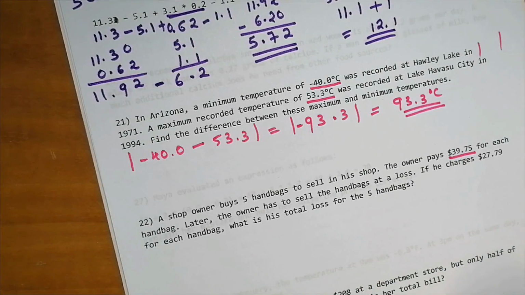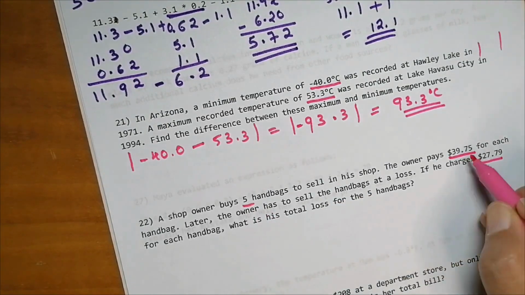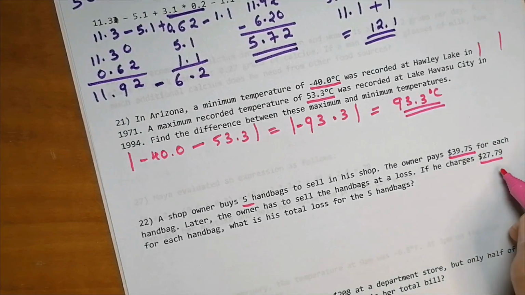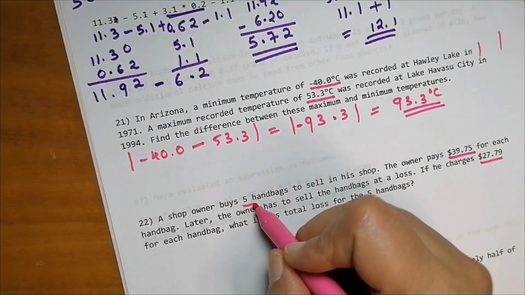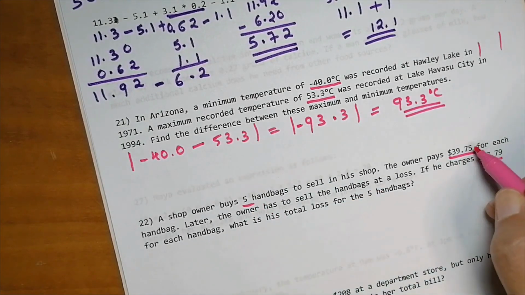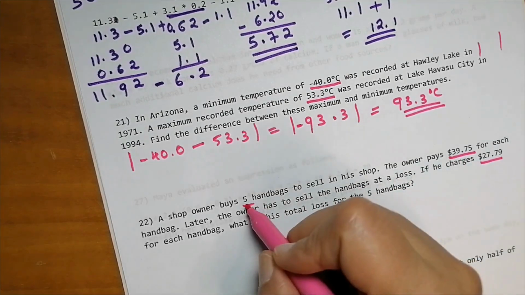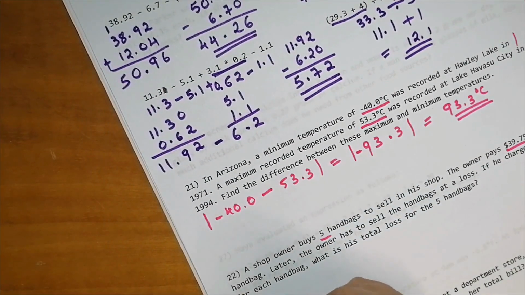Later, the owner has to sell the handbags at a loss. Poor guy. If he charges $27.79 for each handbag, what is his total loss for 5 handbags, right? So he's buying at this price, he's selling at this price, and he has 5 handbags. So you can start with the statement: buying price for 1 is this, therefore buying price for 5. Okay, so we do that.